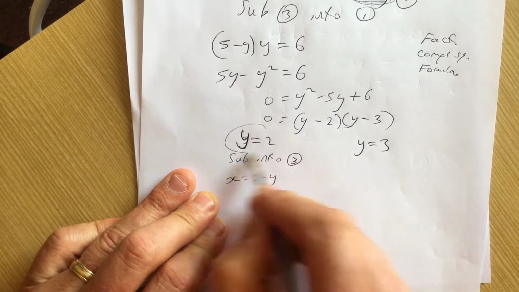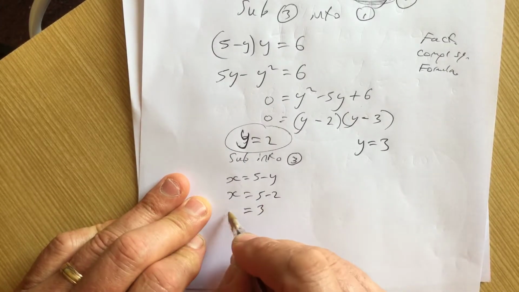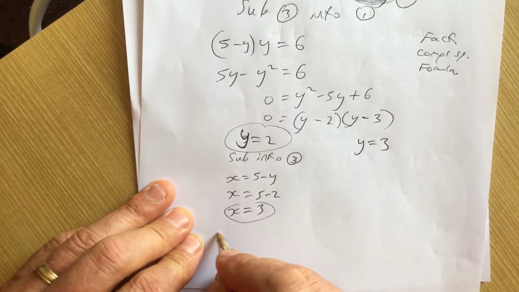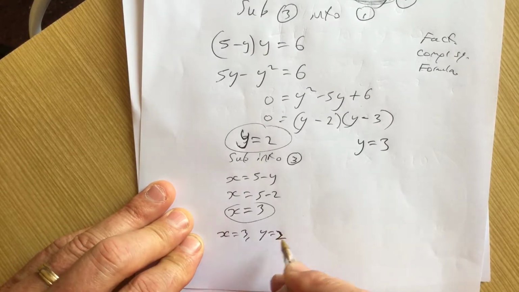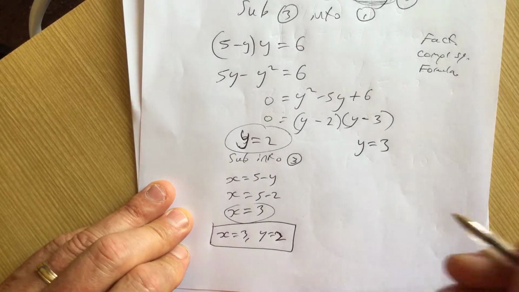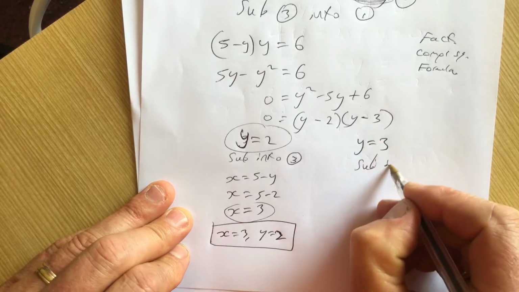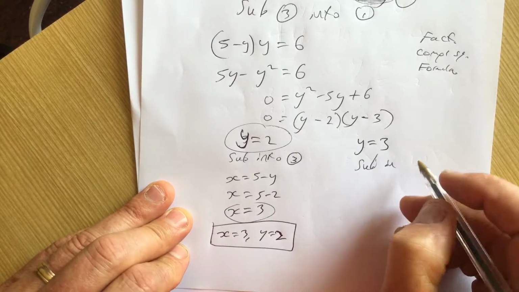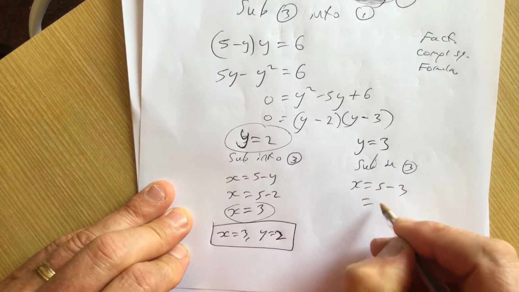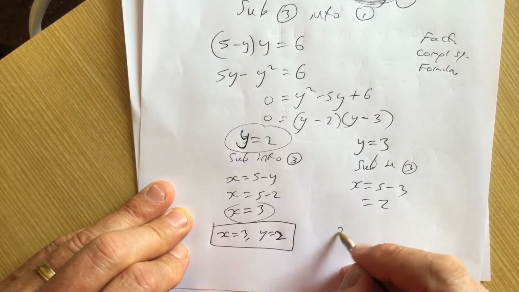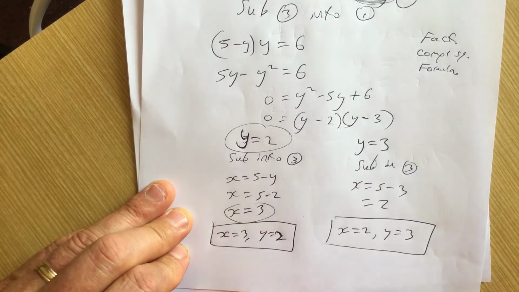Equation 3, I'll rewrite it here, is x equals 5 minus y. So I'll sub y equals 2 into here, and you get x equals 5 minus 2, which is 3. So we have x equals 3, y equals 2 as one of the solutions. We'll check them in a minute. Over here, y equals 3, sub that into equation 3. You get x equals 5 minus 3, and of course you get 2, sort of the opposite. So x equals 2, y equals 3 is a different solution.